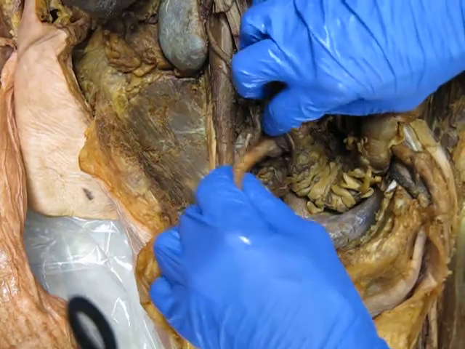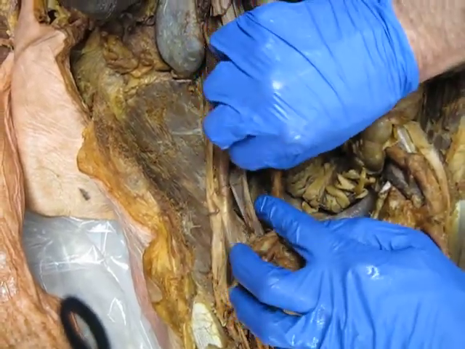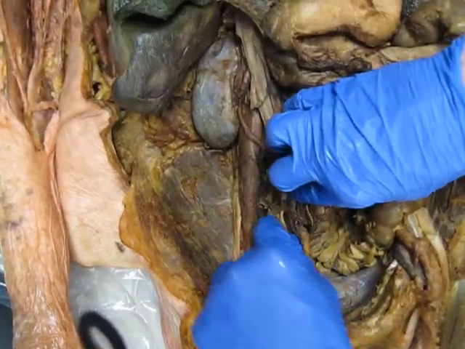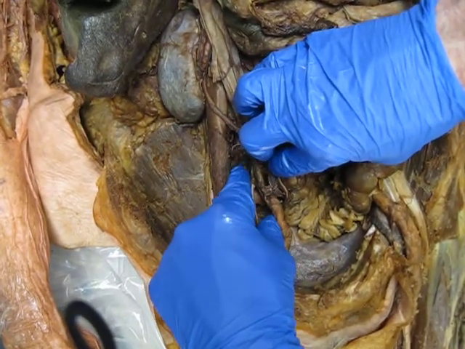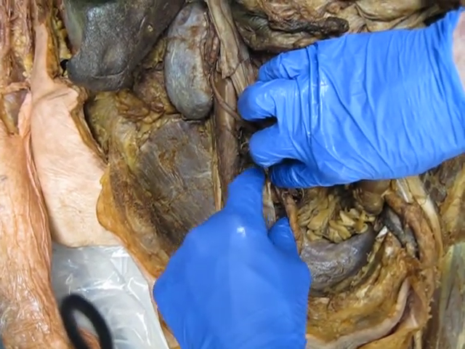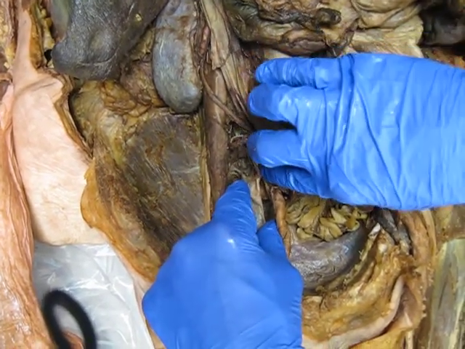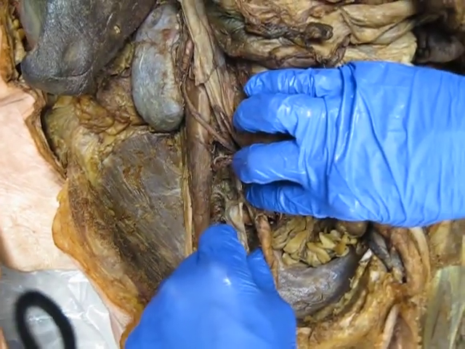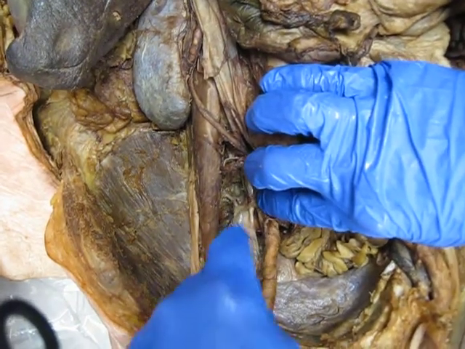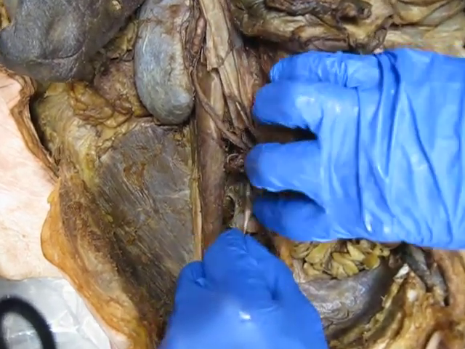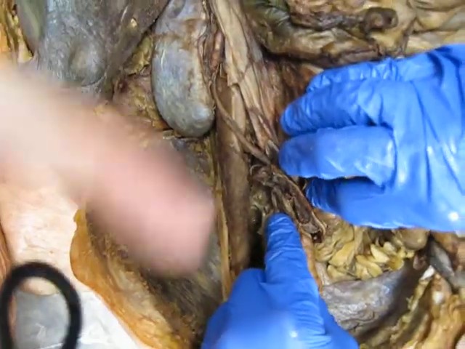The internal iliac, let me see if I can find it. It's down there, going down that direction. Where my finger is, see it? Yeah, in there. Okay, so it's on the outside, the external. And there's the internal iliac. And where these two come together, right up here, is the common iliac.